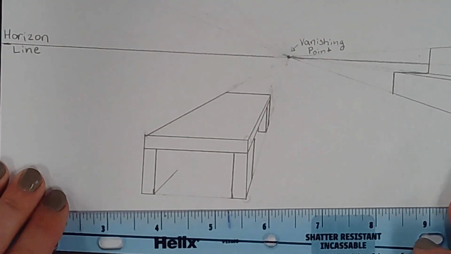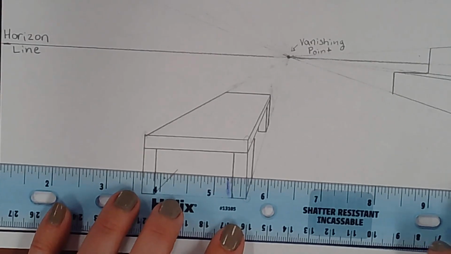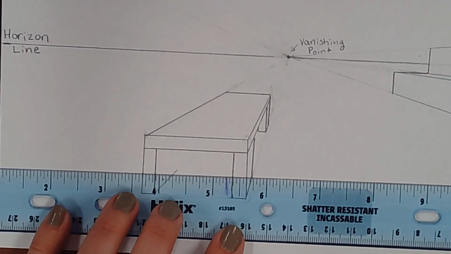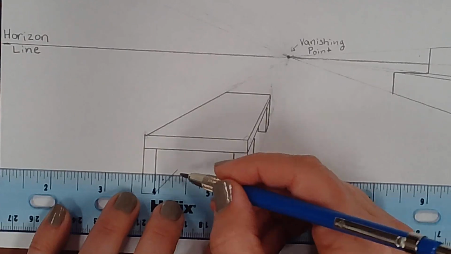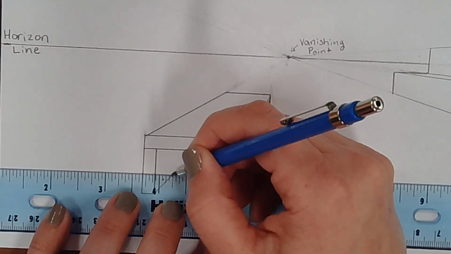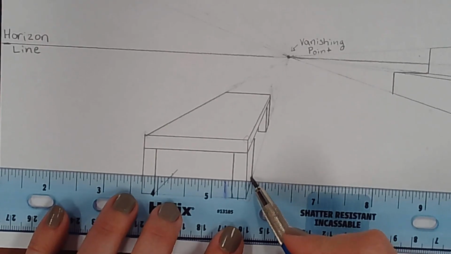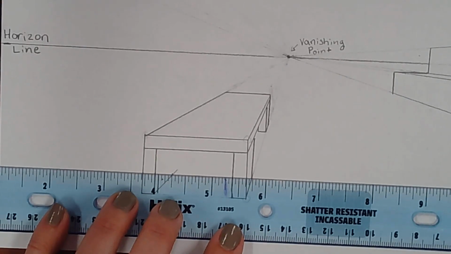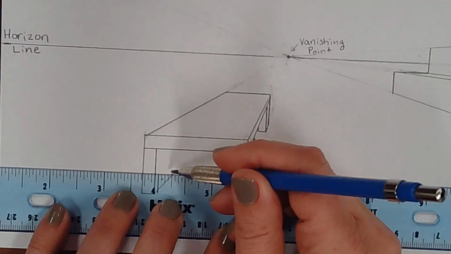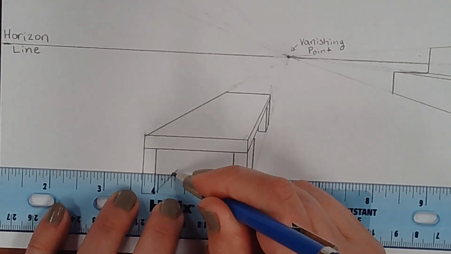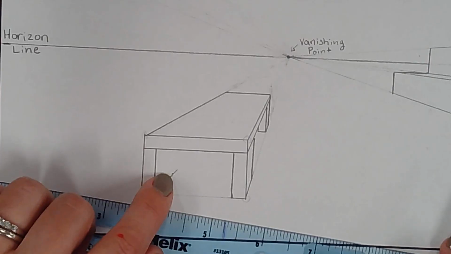Now I'm going to do what I was just telling you. Get my ruler parallel to the horizon, and then this is why I needed that, because I've got to tell where it's going to go. I'm just going to make a little dot. I lined it up with the back leg here, right? I've lined it up with the back leg here, and then I made a little dot where I need to draw it on this line.